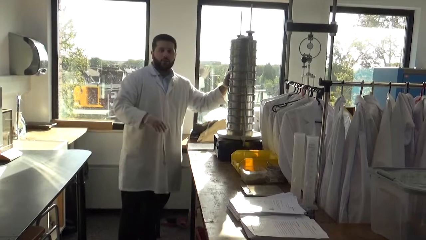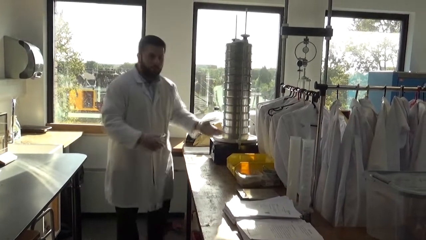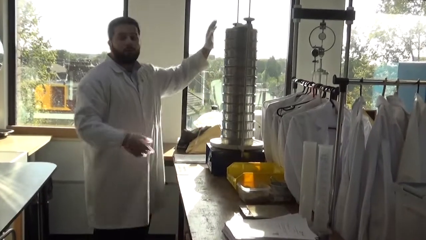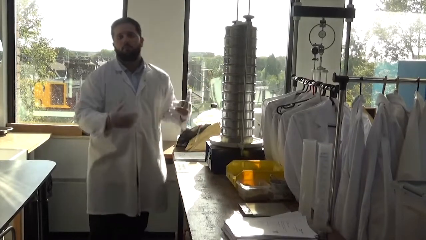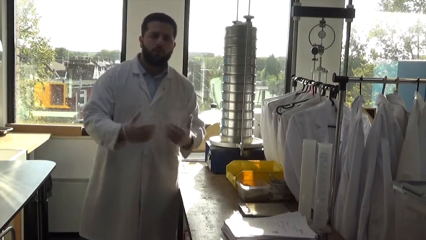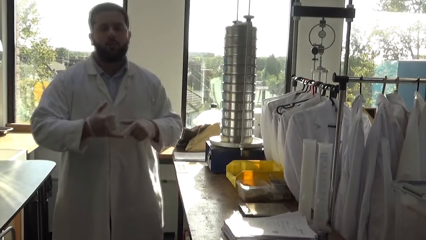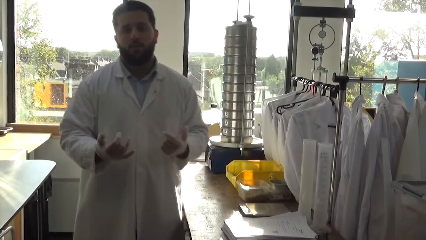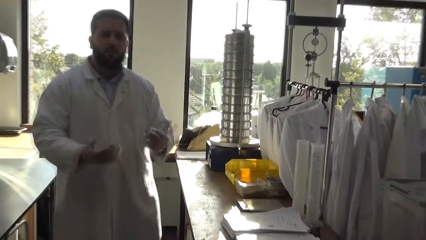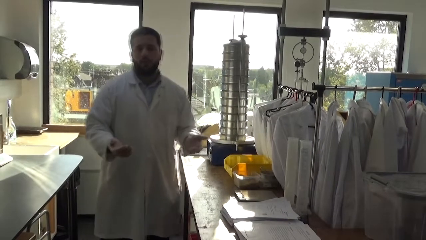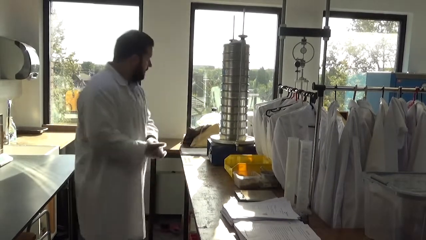So this is the aggregate grading machine. We put some soil in, turn it on, and have it shake. It separates the aggregates for us. We can measure each one and do the sieve analysis of it, finding the percentage of each one and drawing a graph from it. Basic stuff for the students, but very good for aggregate grading, especially in concrete making.